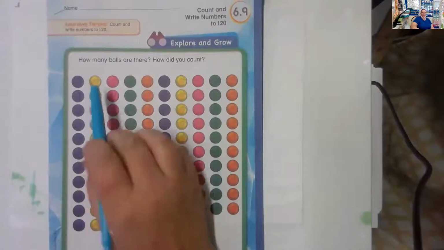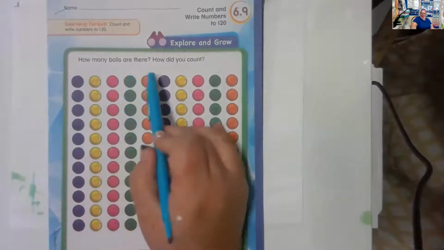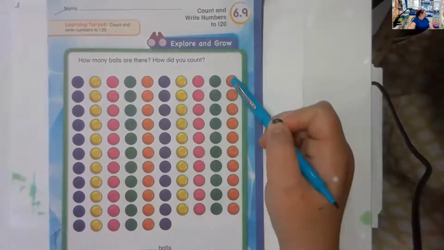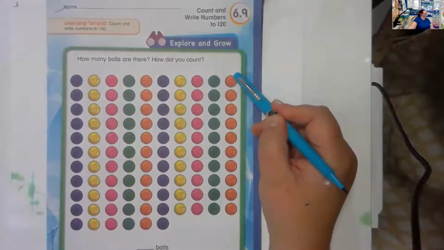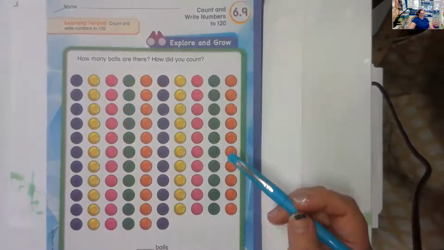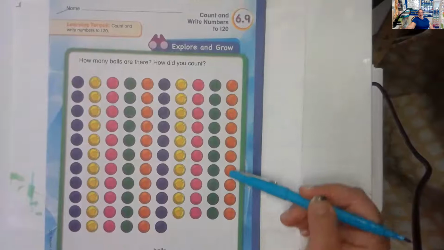Ooh, that made me dizzy. Let's count in our row. Ready? 1, 2, 3, 4, 5, 6, 7, 8, 9, 10. So each row should be 10, right? But do we notice anything about our picture? What do we notice? We know that we have different colors of beach balls. What do we observe? We know that there's rows. Are they all the same?